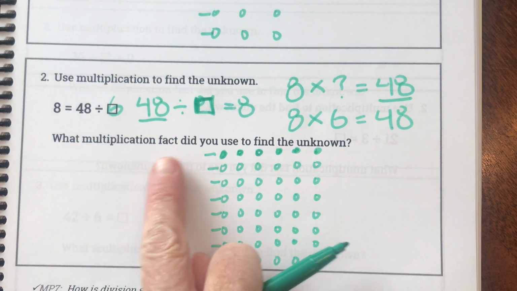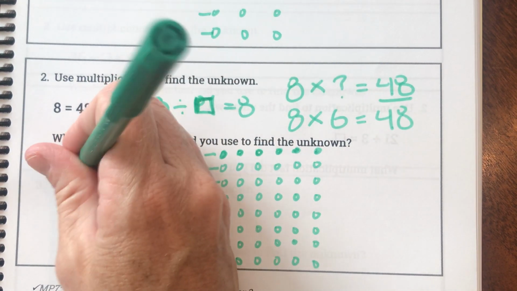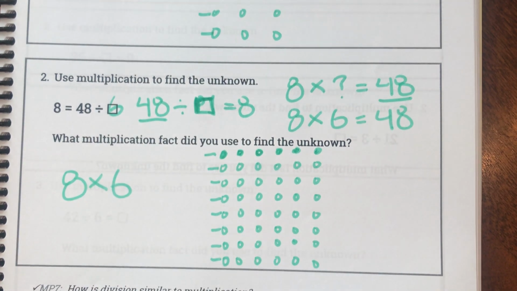And they said, what multiplication fact did you use to find the unknown? Knowing 8 times 6 helped me. And even if I didn't know it by memory, I knew how to find it with an array.